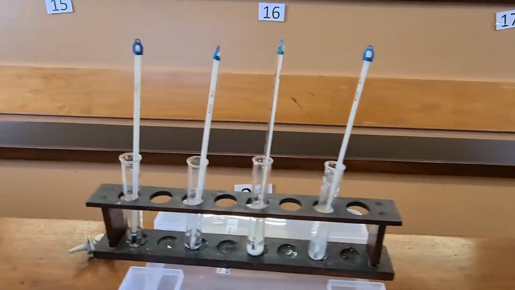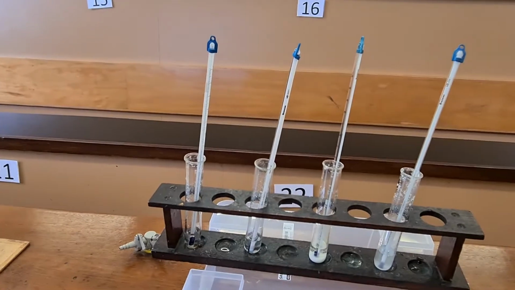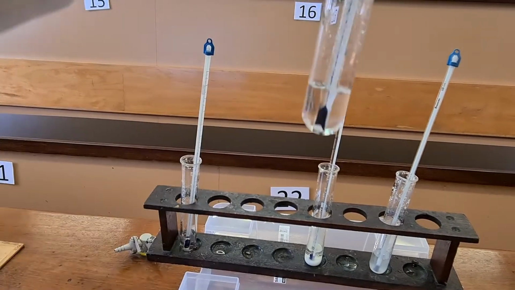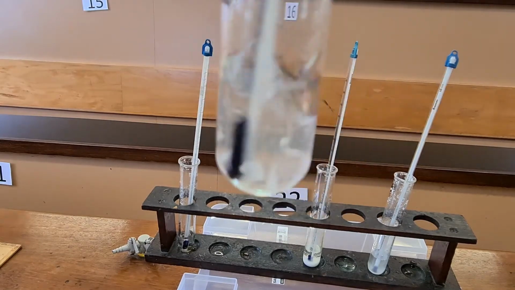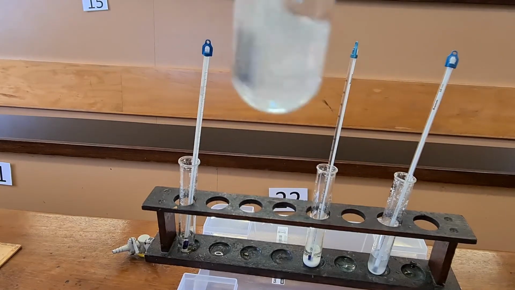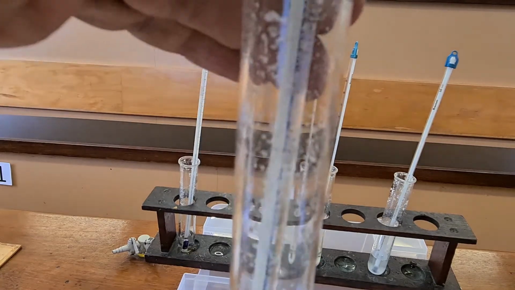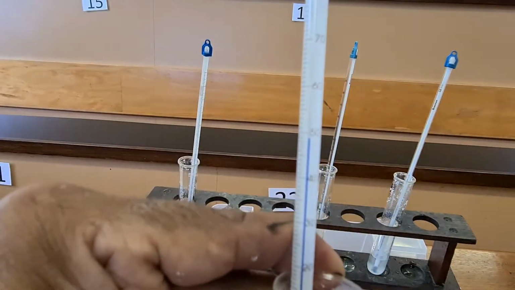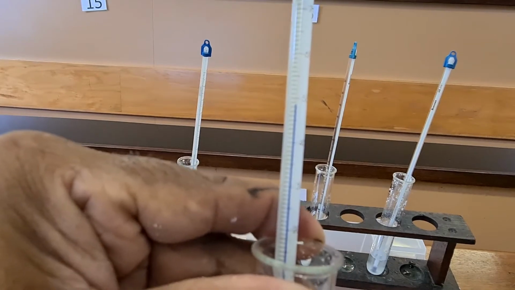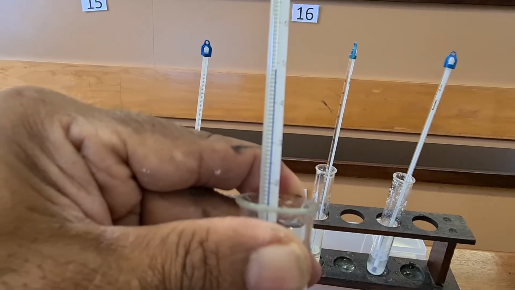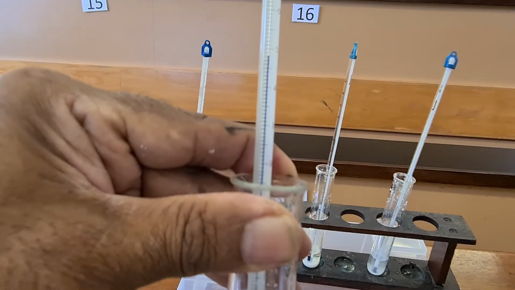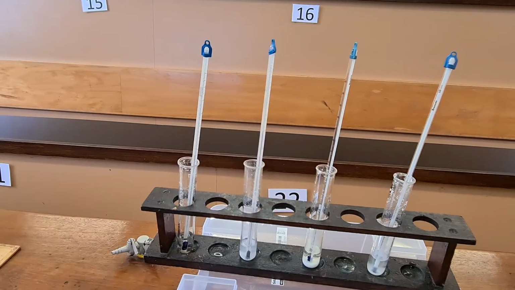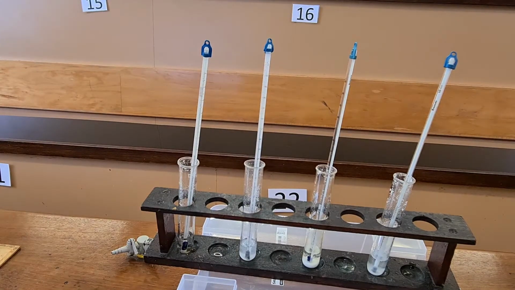Now, keep your eye on those last two. There. That B, test tube B, is starting to form crystals at 48, 49, 48, 49. Sorry, parallax error. 49 degrees. So B is 49 degrees.